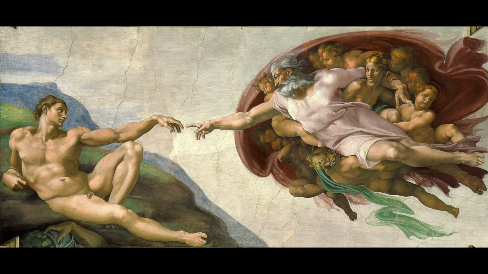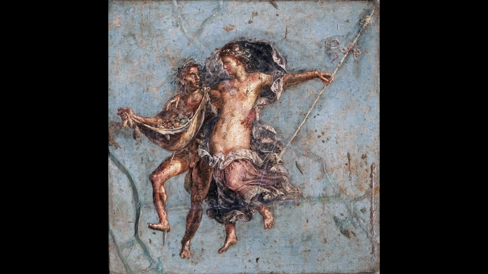Neoclassicism also grew out of the rediscovery of Pompeii and Herculaneum in the 18th century. These two Roman towns were buried by a volcanic eruption in the 1st century. Excavations in the 18th century revealed many Roman wall paintings and sculptures.